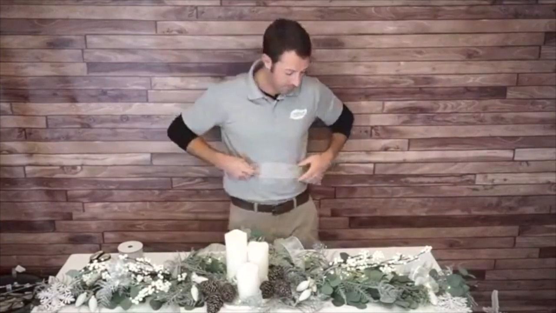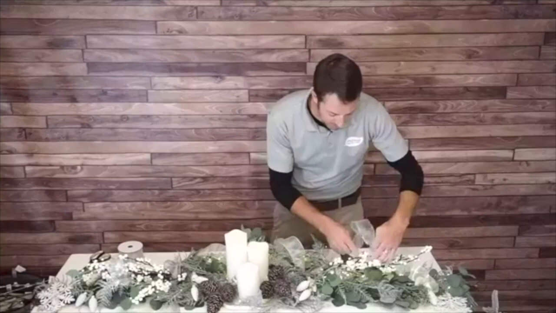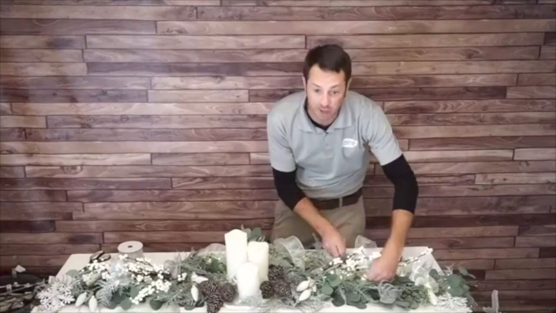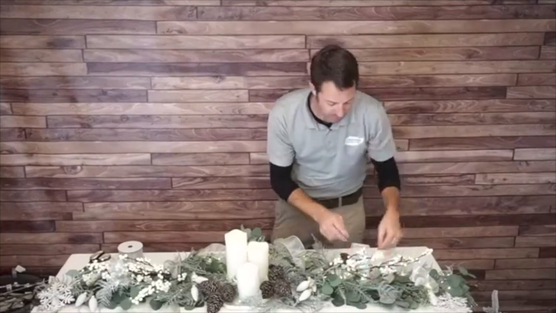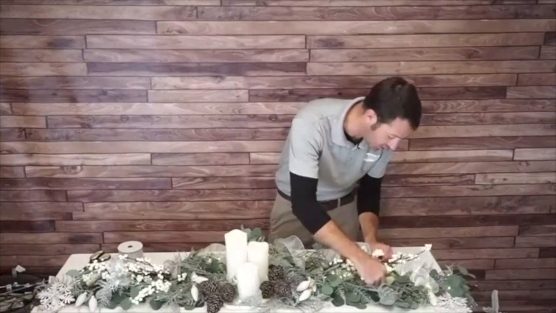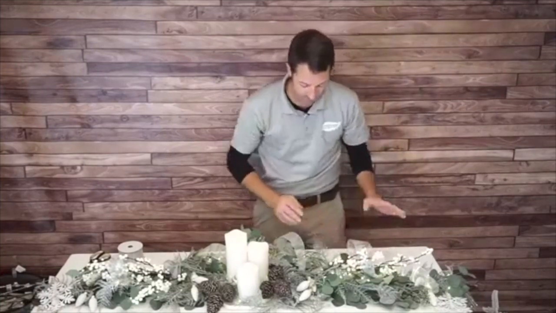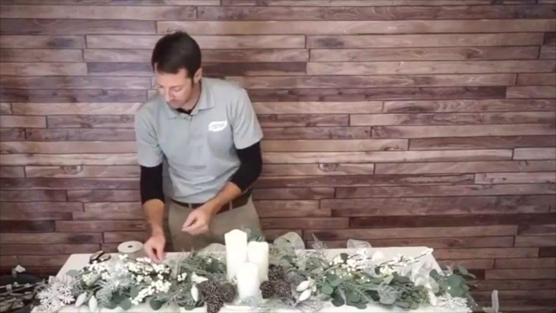And one more piece. I put that in between some of these berries here. I don't know if you can see that, but it looks like it's wrapped right into the berries. Just tuck each end so that it's hidden, and then there we go. Look at that. That turned out great.